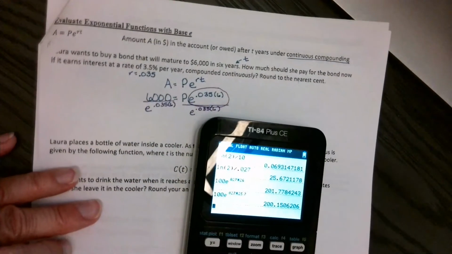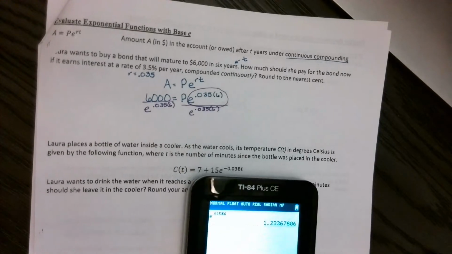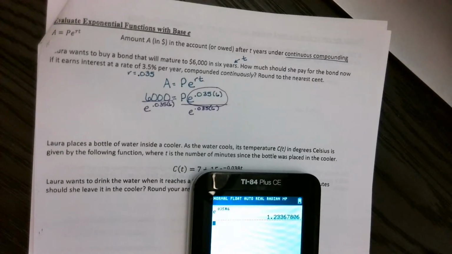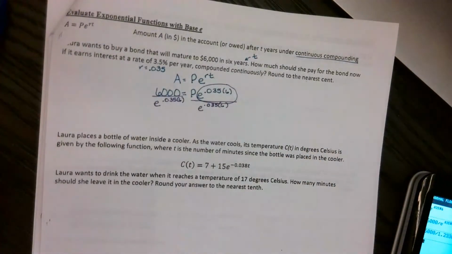Again, if you wanted to, you could have used the decimal, which would have been 0.035 times 6. It's the exact same thing. So I can say 6,000 divided by this here, and she's going to pay that much for the bond. Or you could use the decimal instead, 6,000 divided by that decimal number, and notice you get the exact same number.